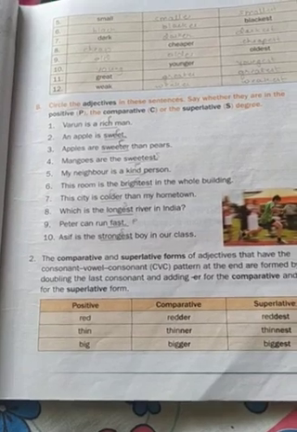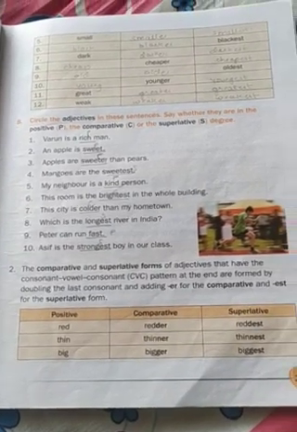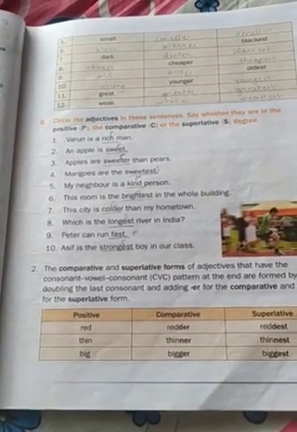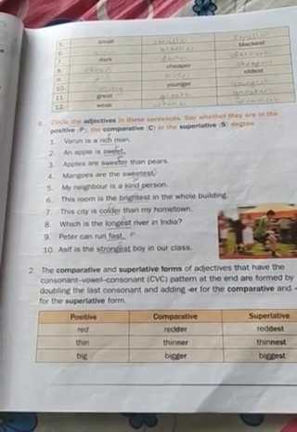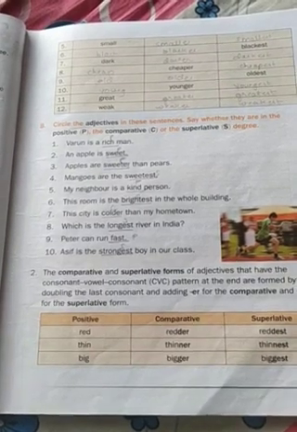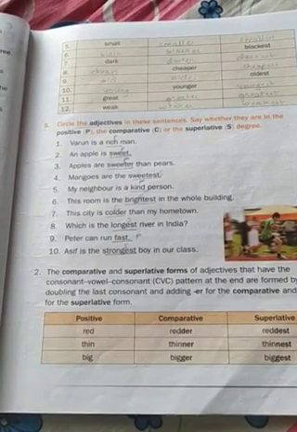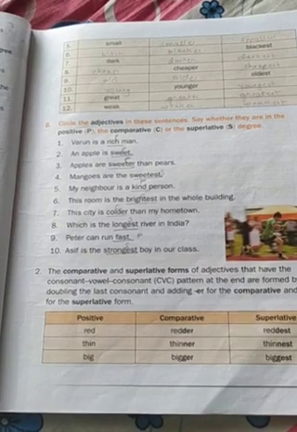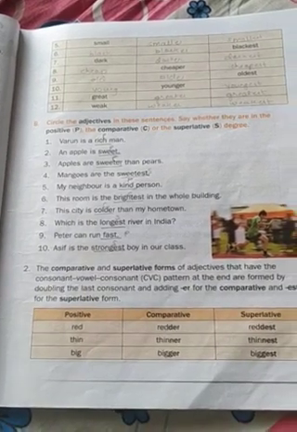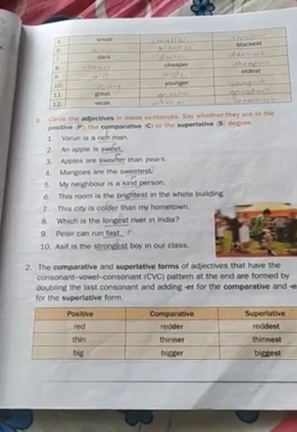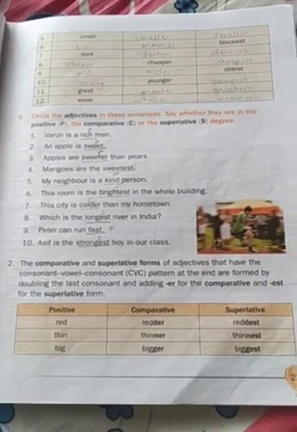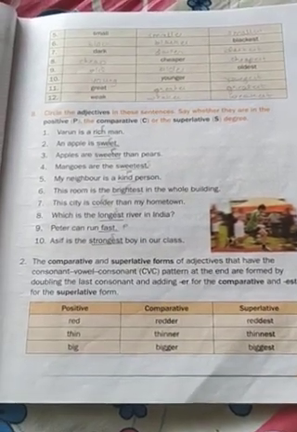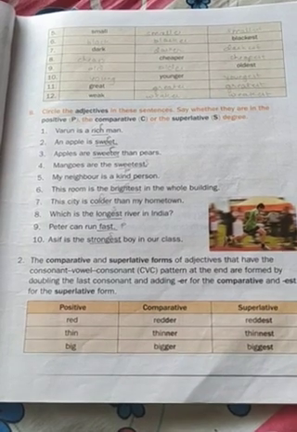The comparative and superlative forms of adjectives that have the consonant vowel consonant, that is CVC pattern. Understood what is meant by CVC pattern? C consonant, V vowel, C consonant. Consonant vowel consonant pattern at the end are formed by doubling the last consonant and adding er for the comparative and est for the superlative form.